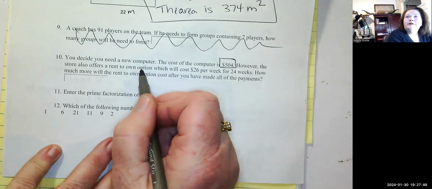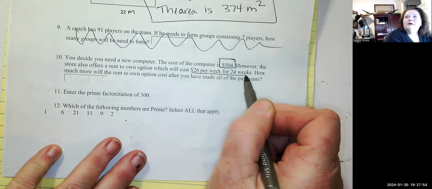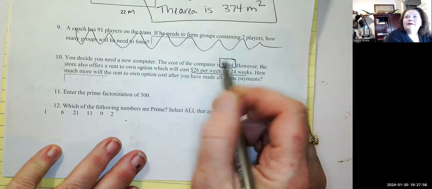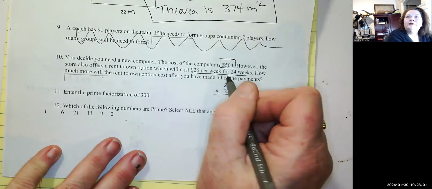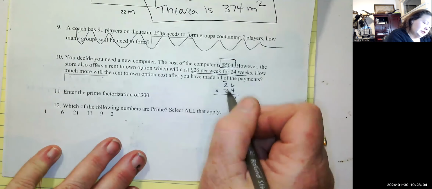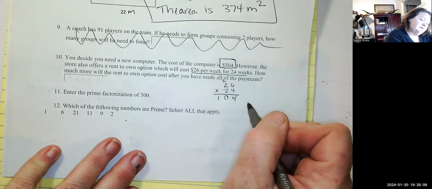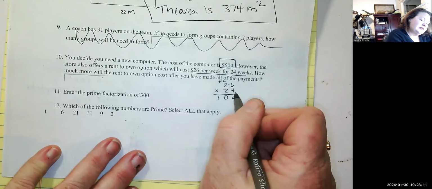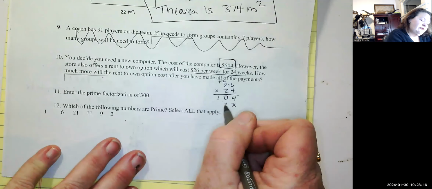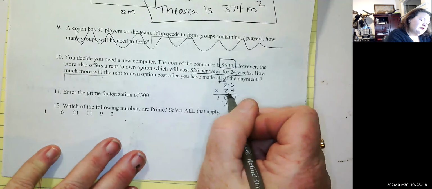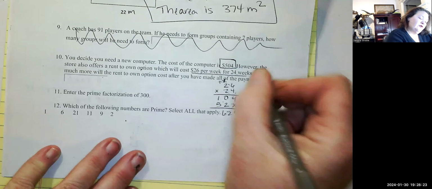If we rent to own it, it's going to cost us $26 per week for 24 weeks. To calculate the total for that, it's just 26 times 24. Let me do this real quick. 6 times 4 is 24. Put the 4 here, carry the 2. Then 2 times 4 is 8, plus 2 is 10. I finished that one. 6 times 2 is 12. Carry the 1. 2 times 2 is 4, plus 1 is 5. So that would cost $624.